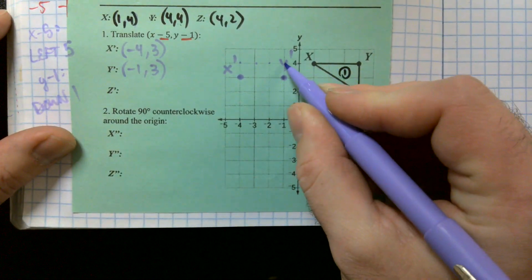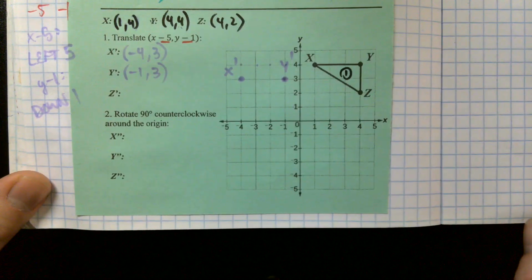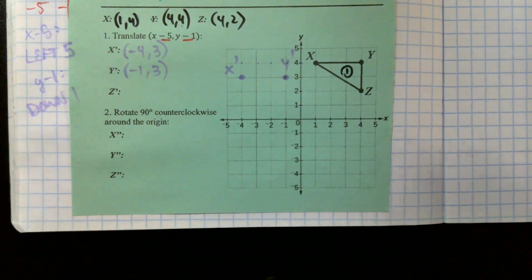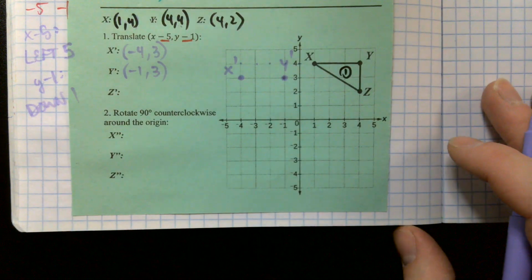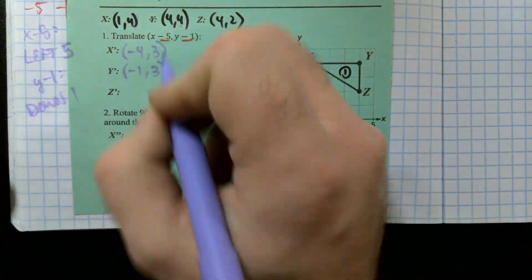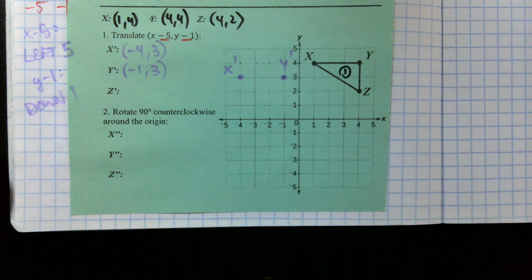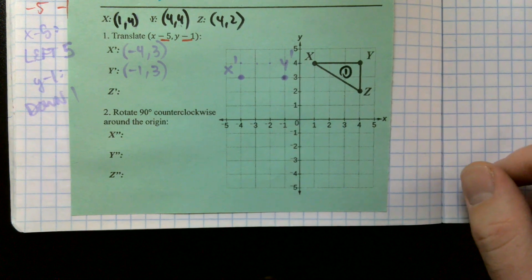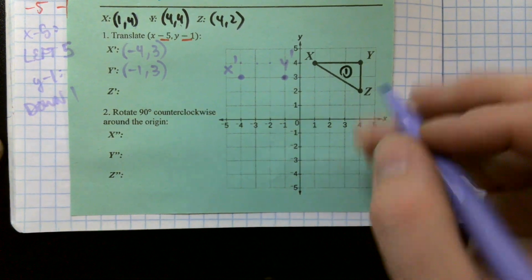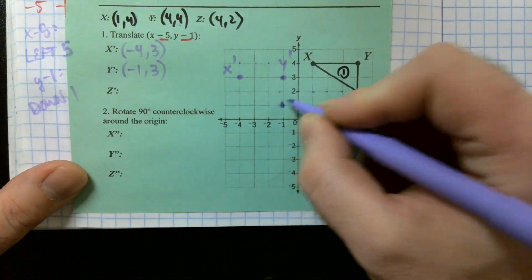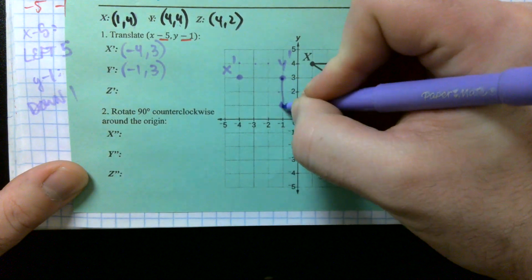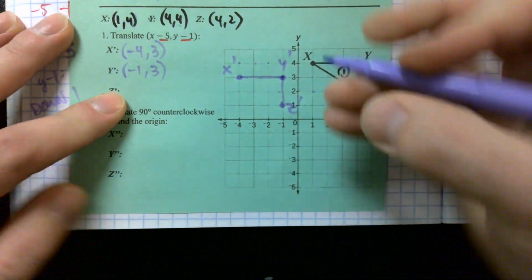1, 2, 3, 4, 5 to the left, 1 down. So I can do this either way. If you like counting on the graph, visually that makes more sense, then do that. But you can always use the rule to just get the coordinates and then plot them that way. All right, Z, I'm going 5 to the left. 1, 2, 3, 4, 5, 1 down. Boom. There's Z prime. I'm going to connect these all up.